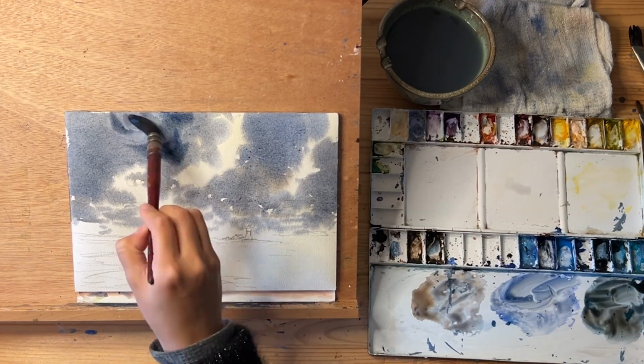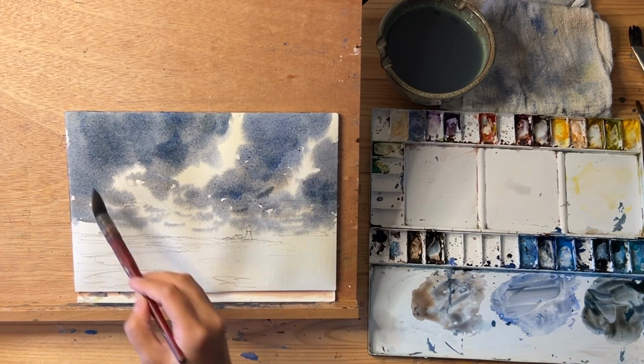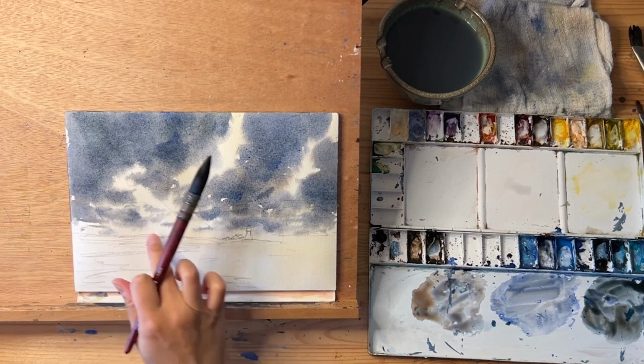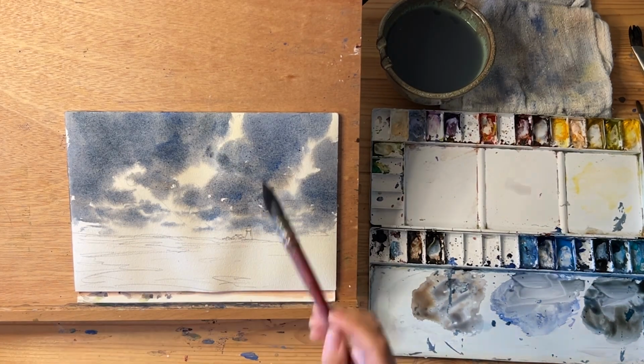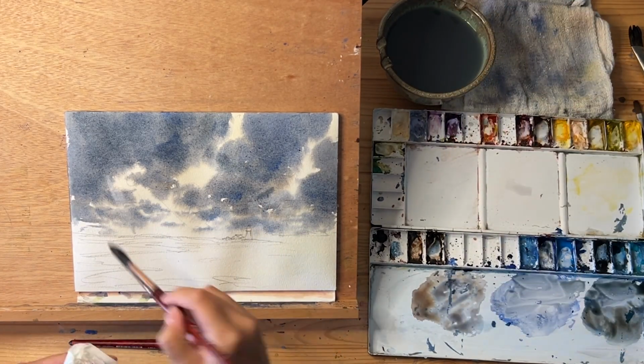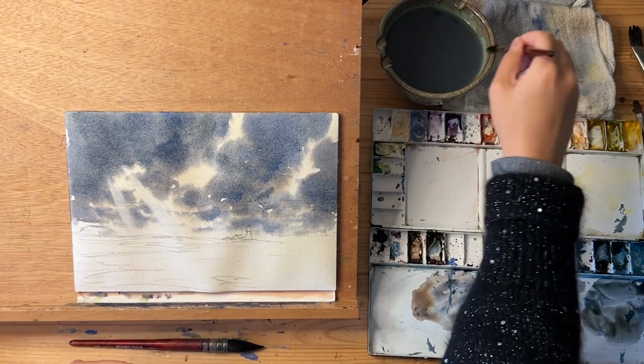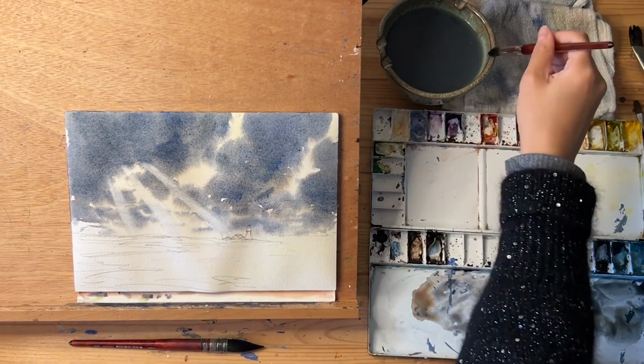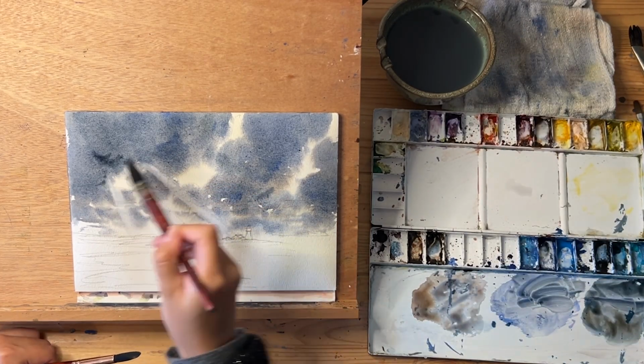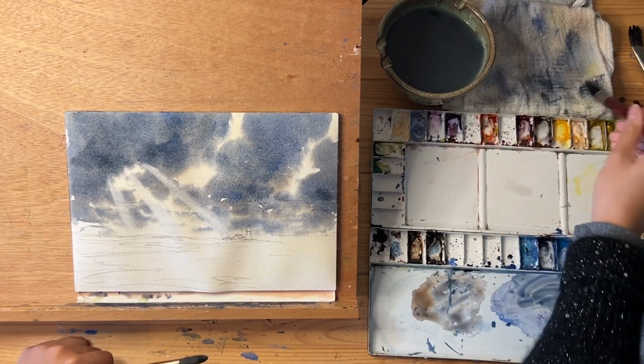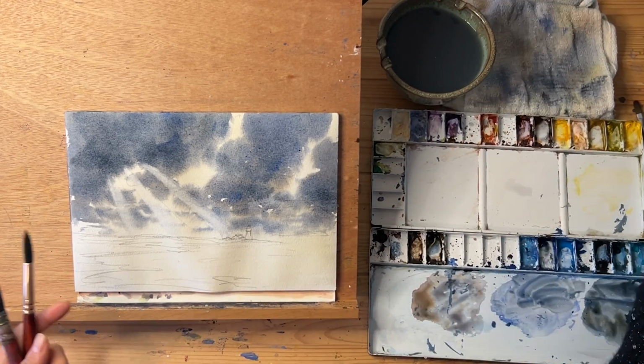And now, only after you have painted the entire area of the sky, you can go in with a clean brush and create these beams of sunlight from behind the clouds. Again, similarly for the stormy clouds, the bottom of the clouds will be a bit darker, so I'll be adding some thicker paint.